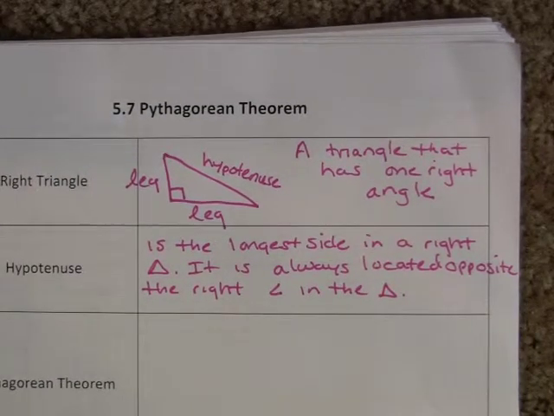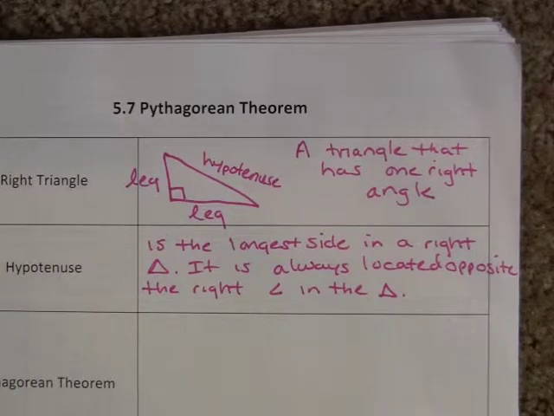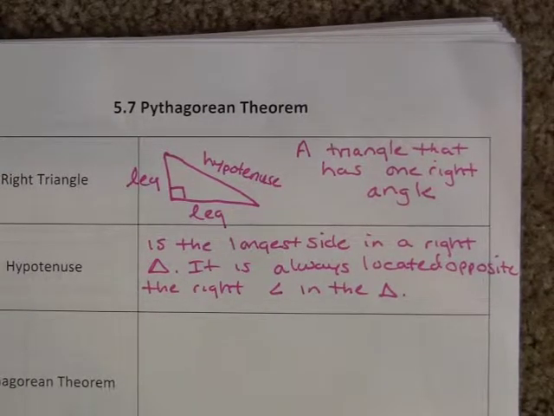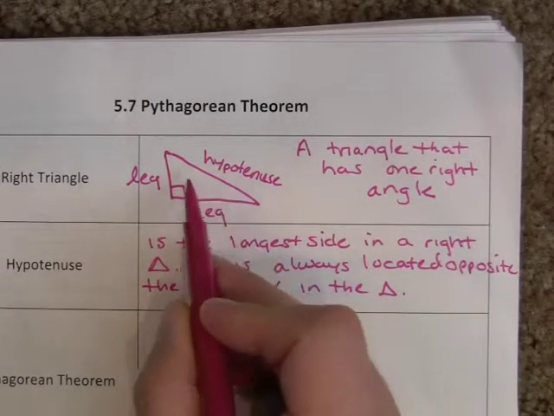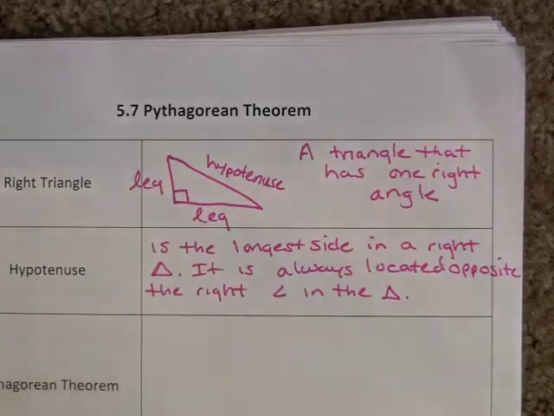So again, the hypotenuse is the longest side in a right triangle. It is always located opposite the right angle in the triangle. Here's the right angle. There's the hypotenuse, opposite side from that angle.